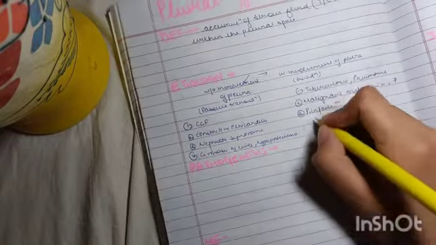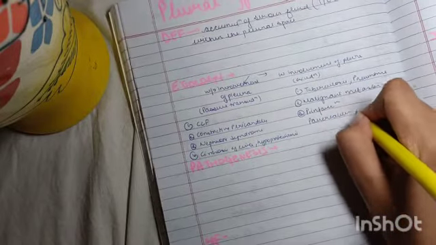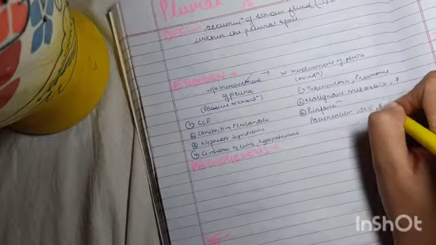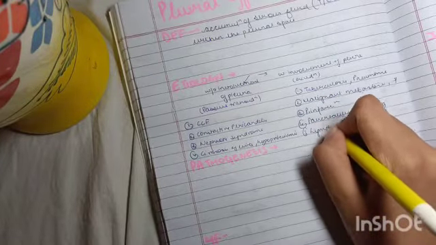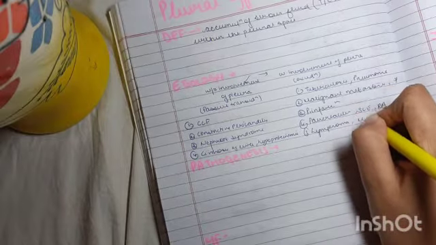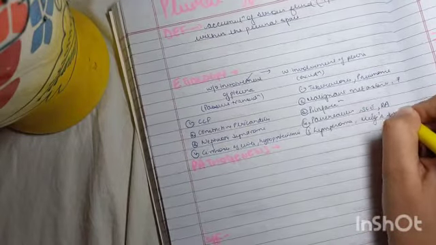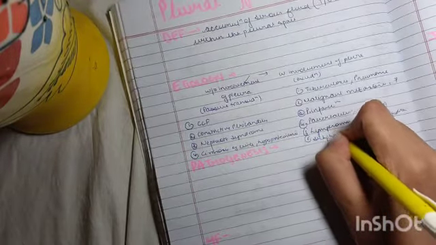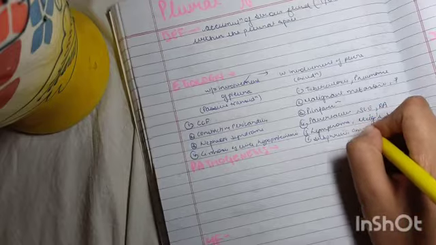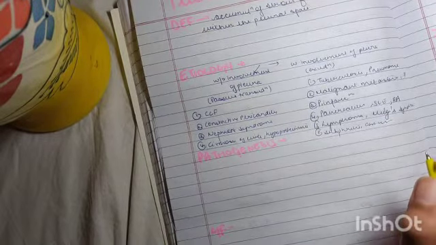Also, it can be due to pancreatitis, SLE, rheumatoid arthritis, lymphoma, Meigs syndrome, subphrenic abscess, and so on.